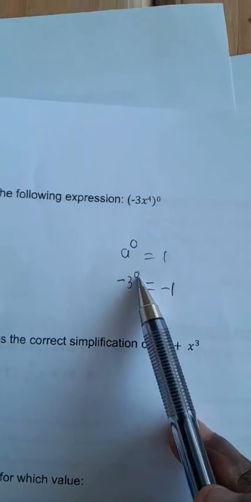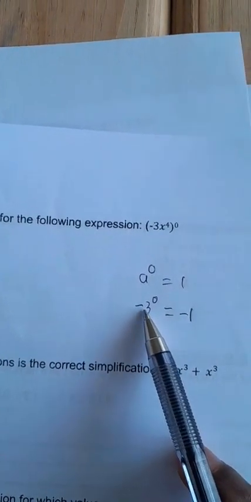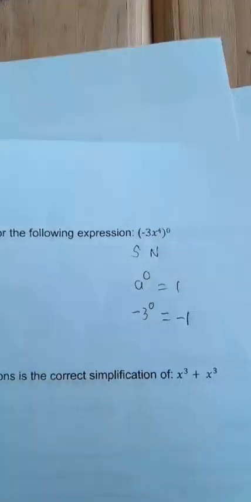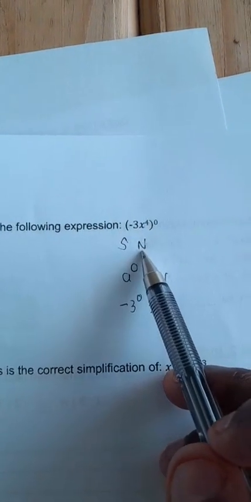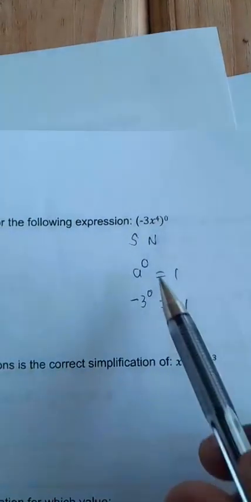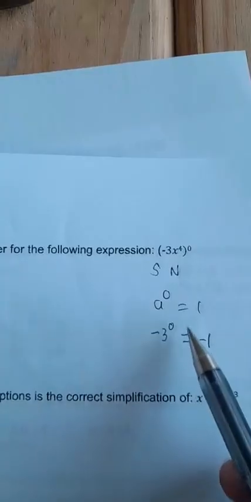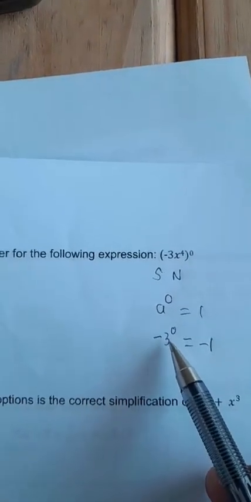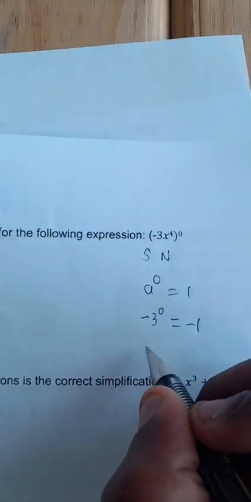It's because this to the power 0 only applies to the numerical value and not its sign. Usually when I talk to my learners, I always say there's a sign, which means S, and there's the N, which is the number. So you must always check, is your exponent hovering above the number and its sign, or is it hovering above just the number?